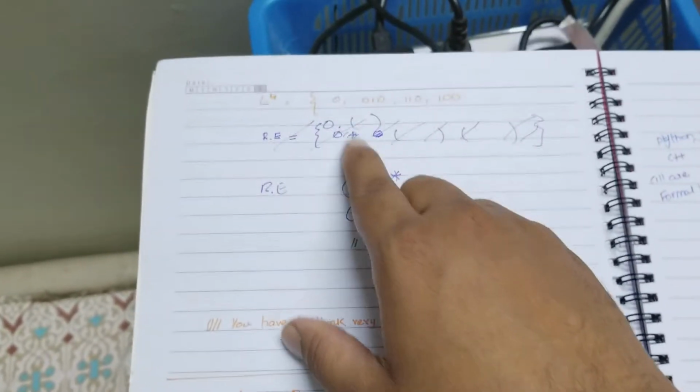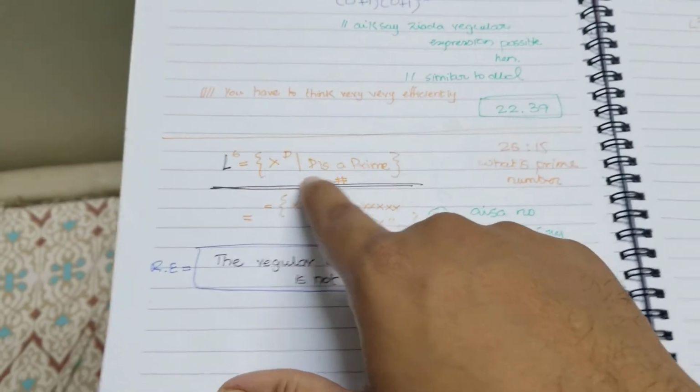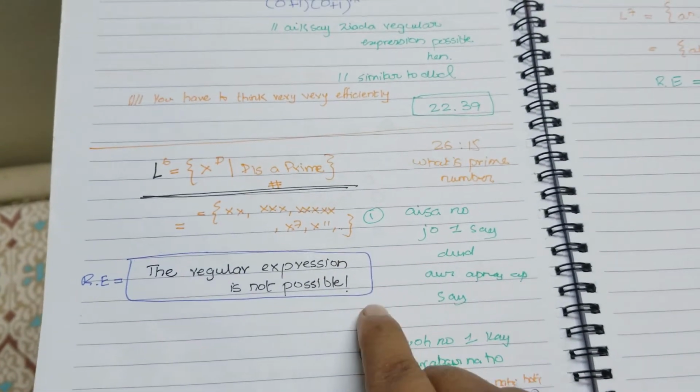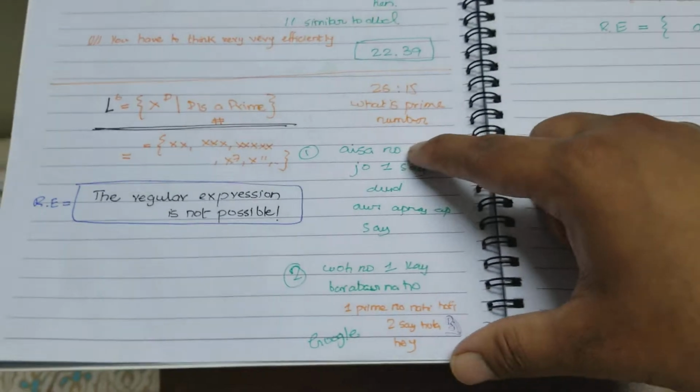Now this is language 4 and the regular expression is this thing. And if we have a language for prime, you have this. The regular expression is not possible. What is a prime number?